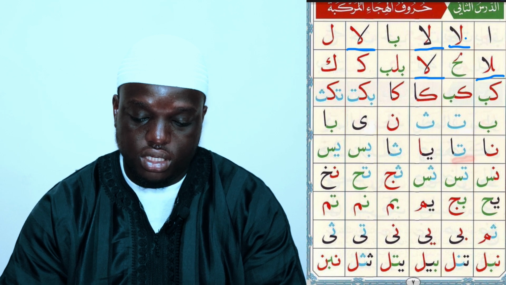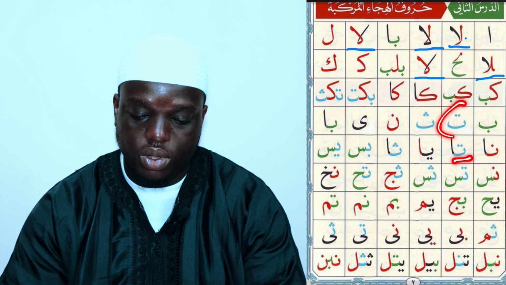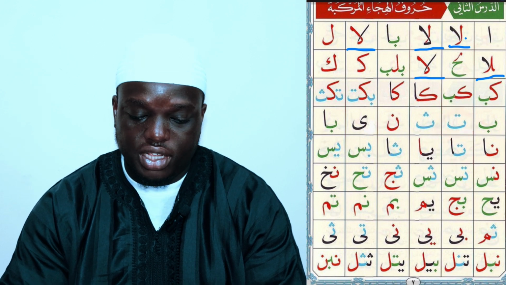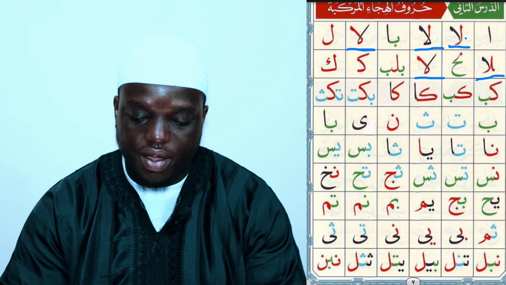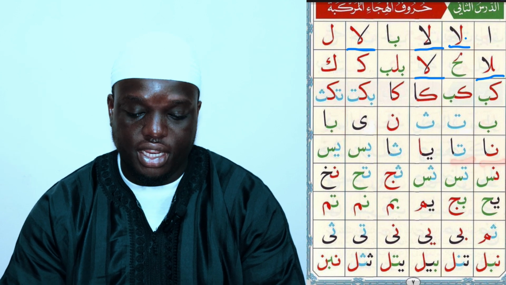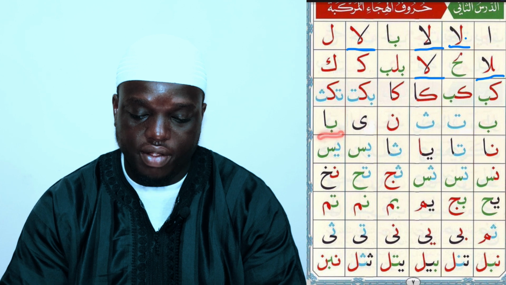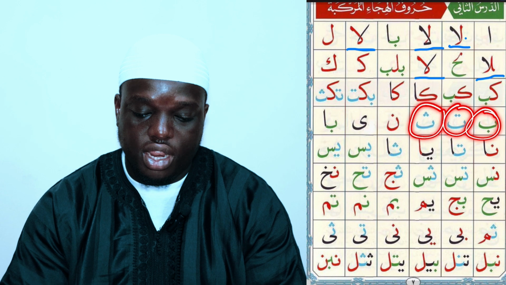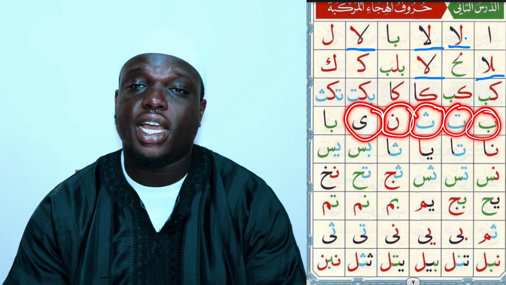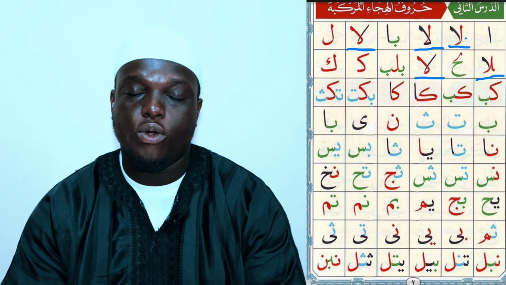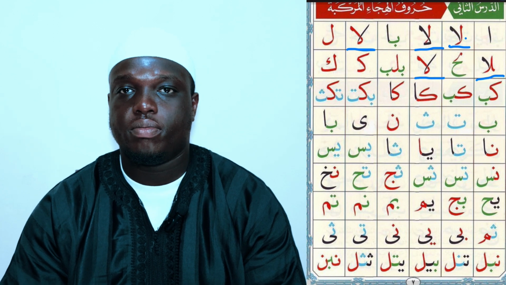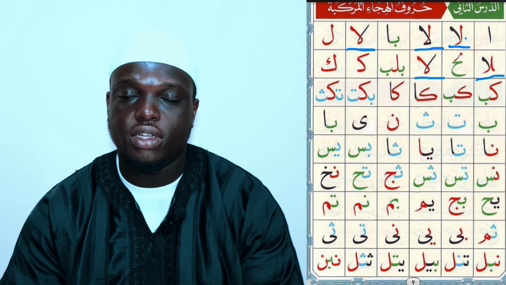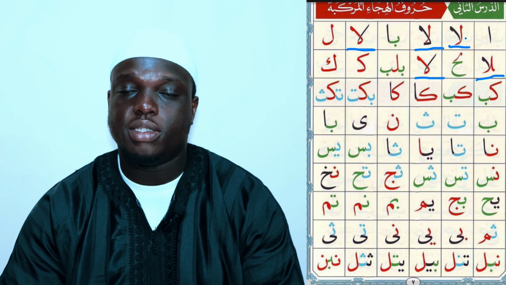Okay. Now move on to the next one. We have what? Two dots on top. Ta. Two dots on top is ta. As you can see, they all have the same shape, right? This is how they will look in the beginning of a word. These letters. So when they're written inside a word, either in the beginning or the middle, they have a similar shape. They have the same shape. Now, the only way that we're able to identify or differentiate them is by the dot placement.